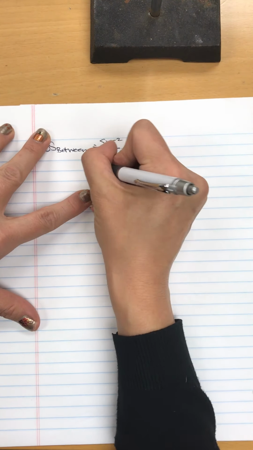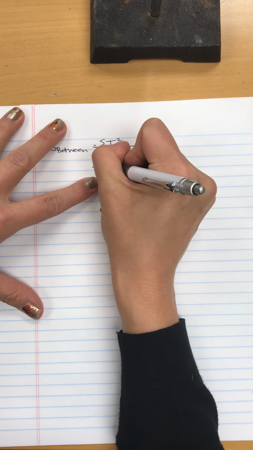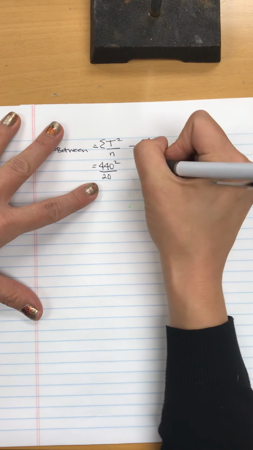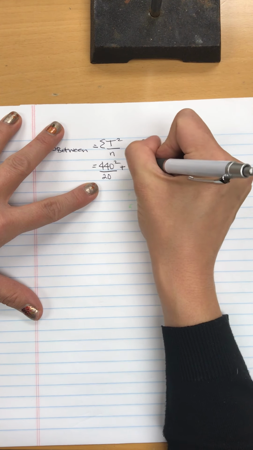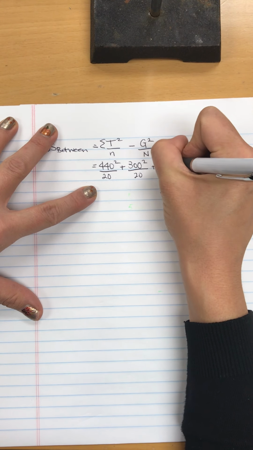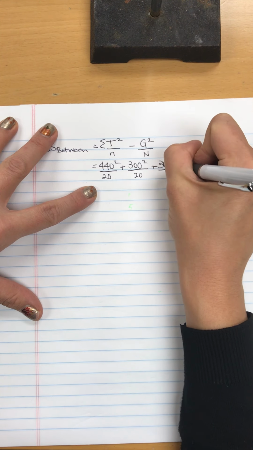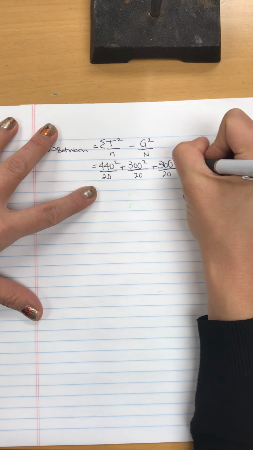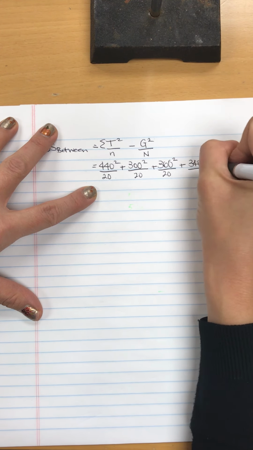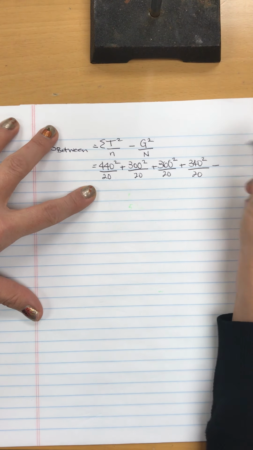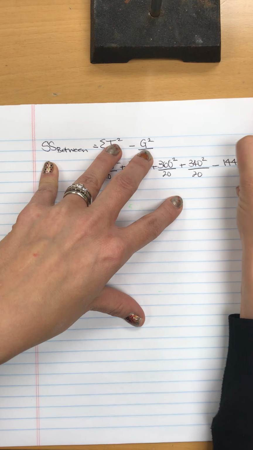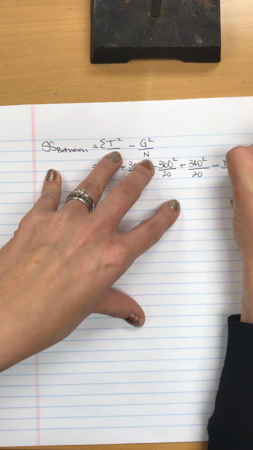So what that is, it is 440 squared divided by 20 plus 300 squared divided by 20 plus 360 squared divided by 20 plus 340 squared divided by 20, subtract, this is G squared, 1440 squared divided by 80.